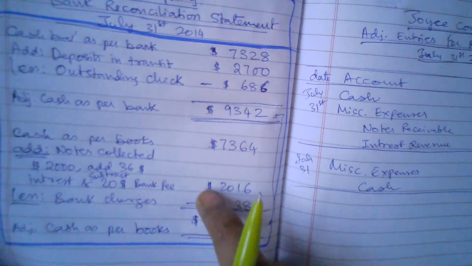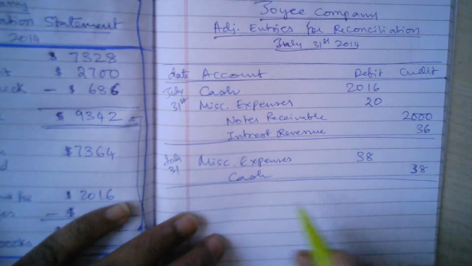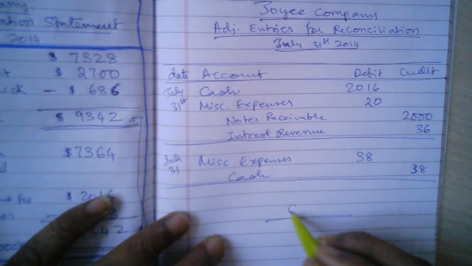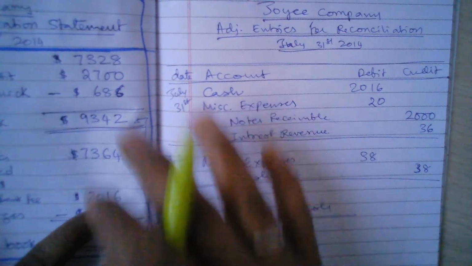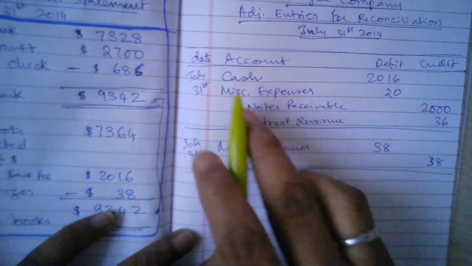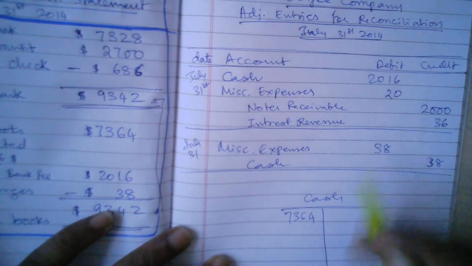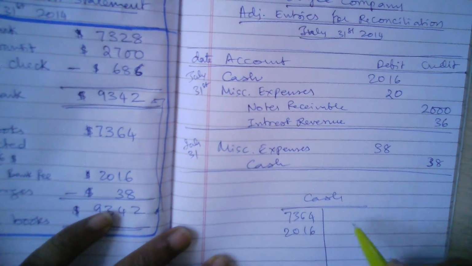Okay, so I think there are only two journal entries, and the balance goes from 7364 to 9342. If you want, again we can make a T account, just for verification. So the opening balance of cash was 7364. Then there is one debit entry for cash, 2016, and one credit entry for cash, 38.